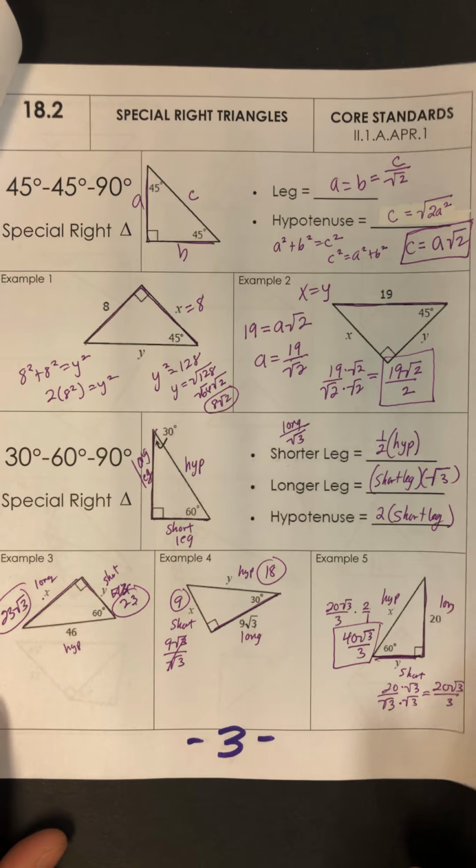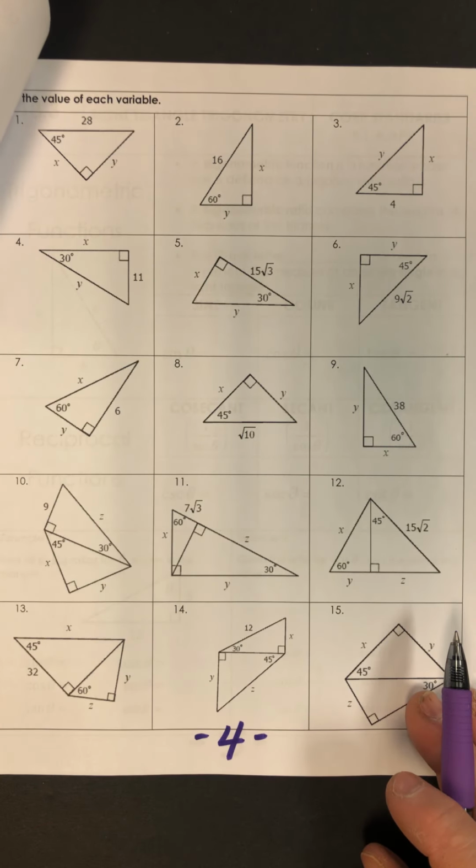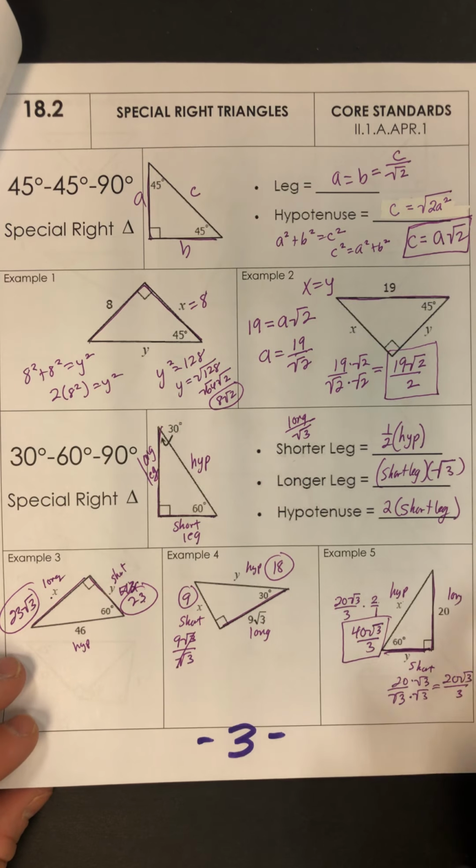Okay, so there's your 30, 60, 90 right triangles. The next page is your assignment. So you're doing similar questions just like these.